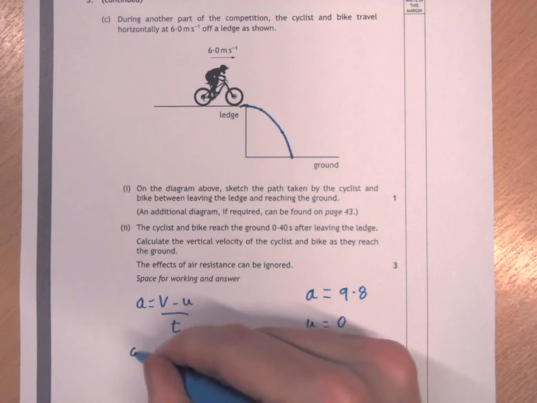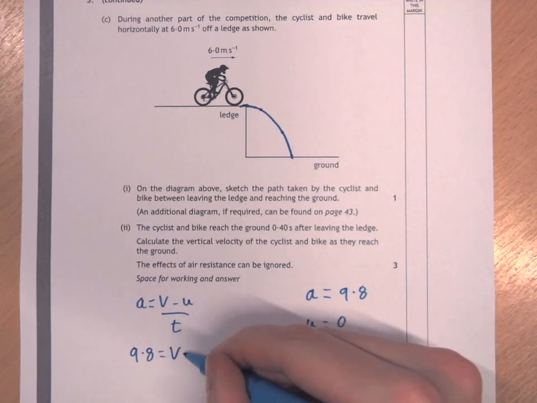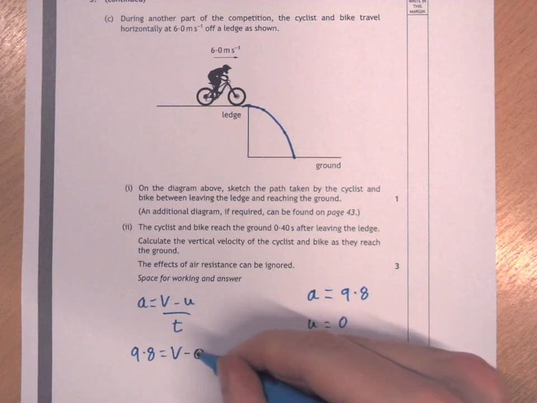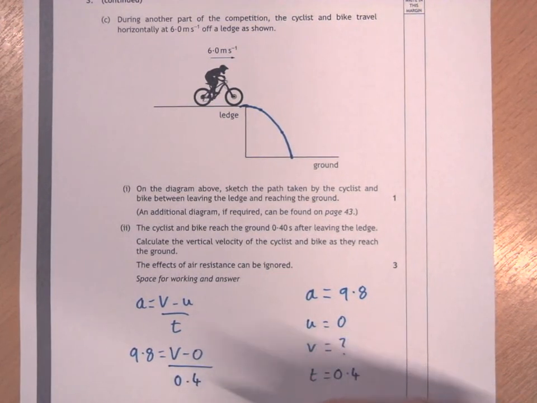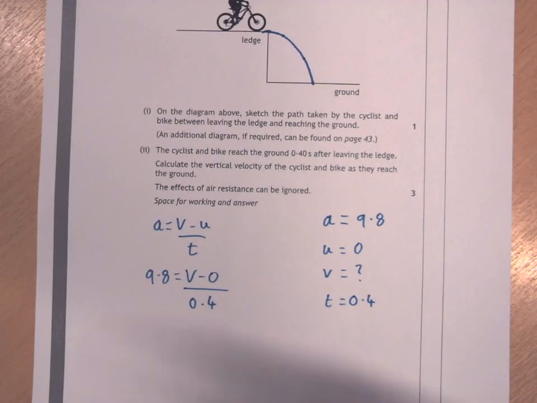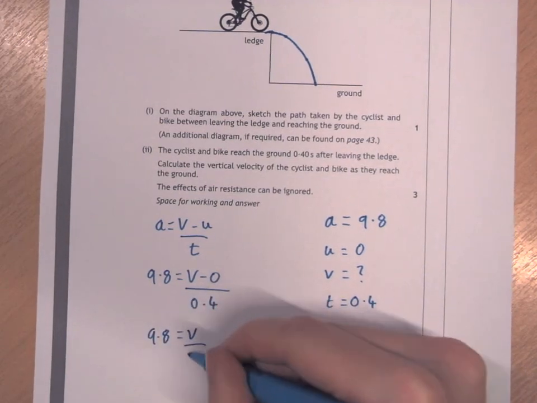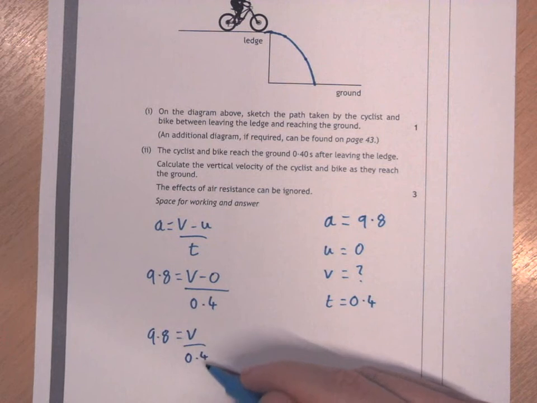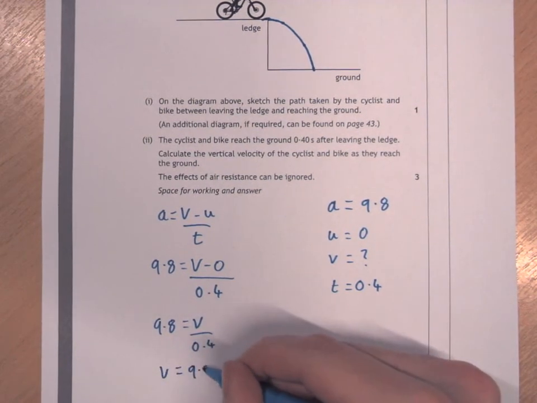So 9.8 equals what? Well, the final speed, take away the initial, divided by the time, which is 0.4. Again, take away 0 doesn't really mean anything, so let's make it easier to deal with. 9.8 equals v over 0.4. It's dividing by 0.4, so it needs to multiply on the other side.